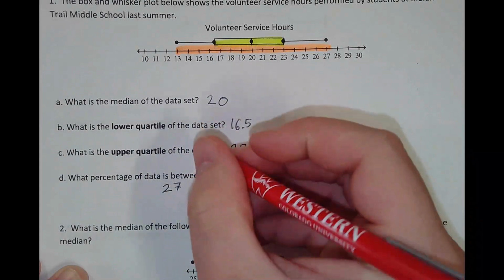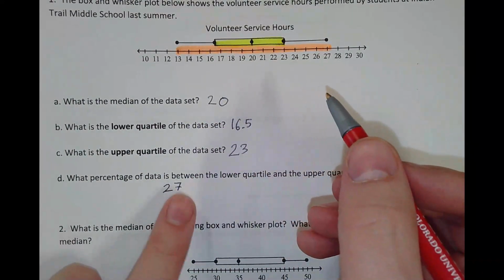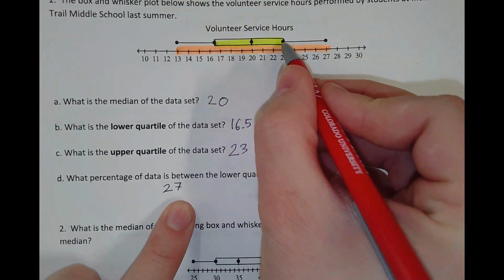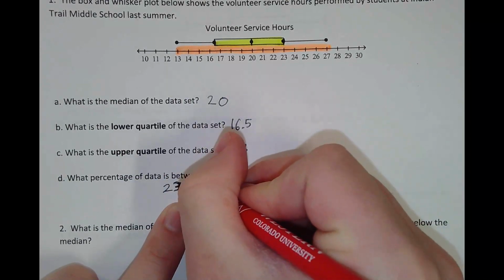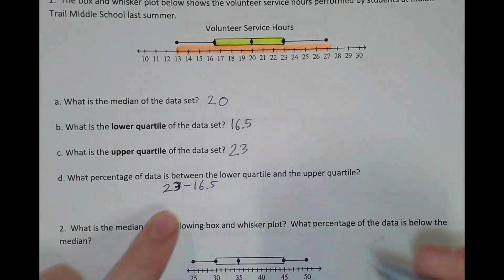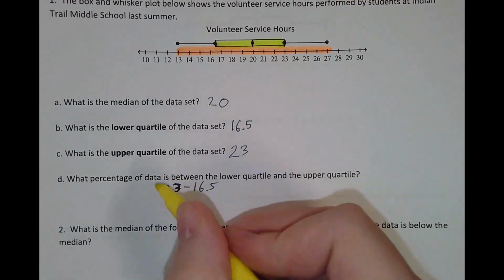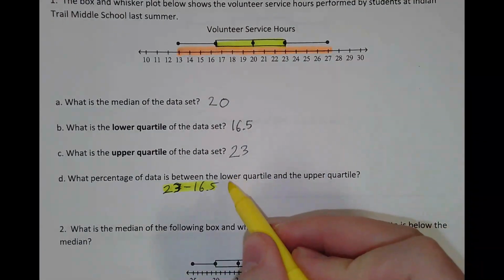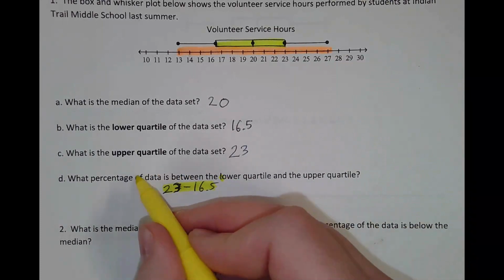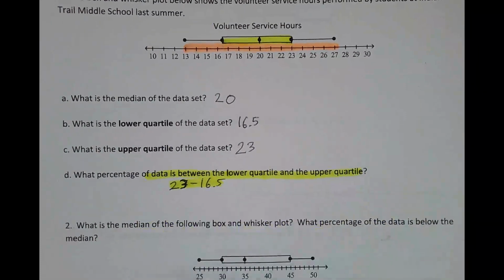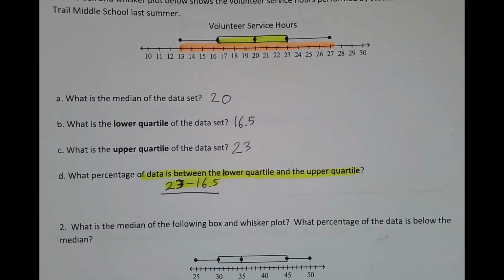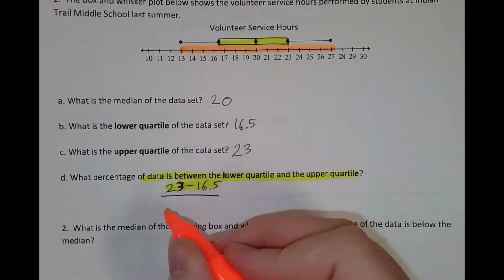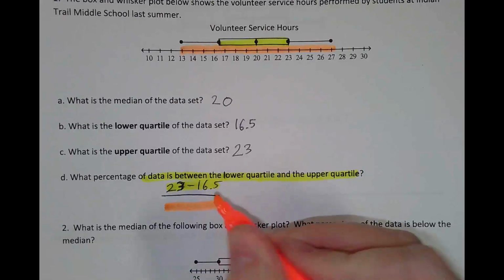I'm going to do 23 minus 16.5. Again, this is for the yellow section, which is how much data is between the lower and upper quartile. And this is going to be out of the entire range of the data.